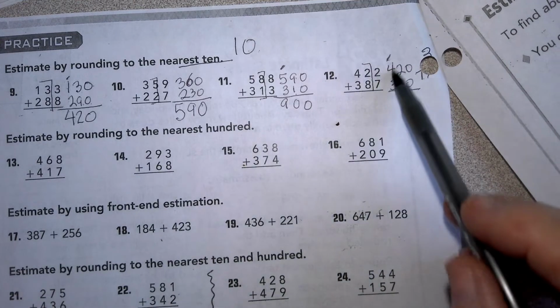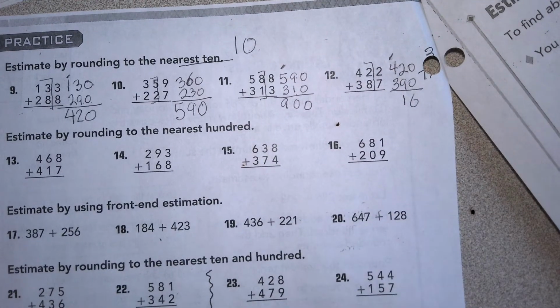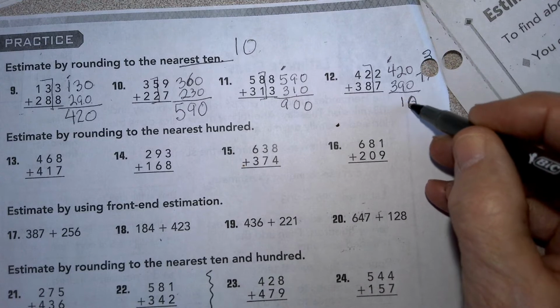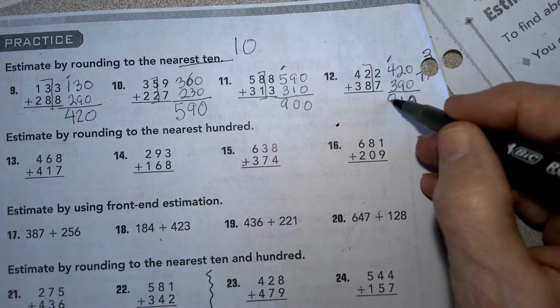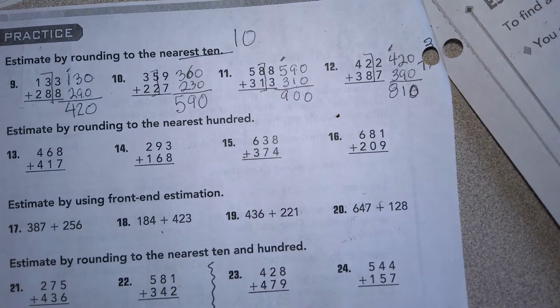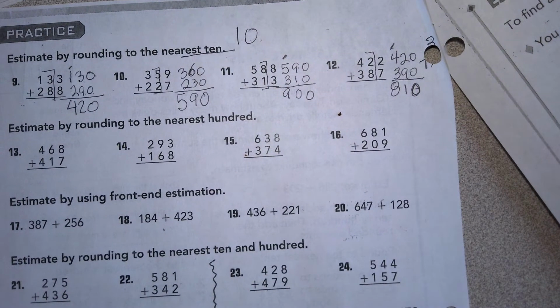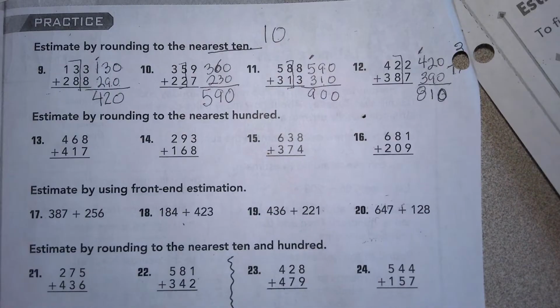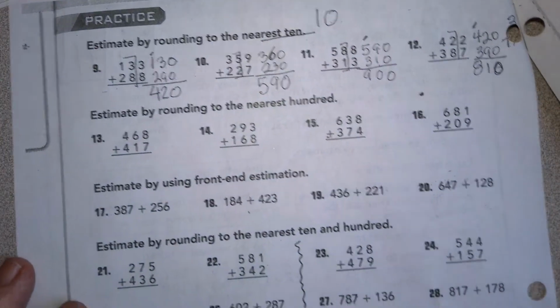All right, so this last column, who knows what the last column is? 8. This is going to be 8. Okay, so 810. So the 10s are kind of hard to do. Yes, ma'am. Okay, but now we're going to do the easy one.